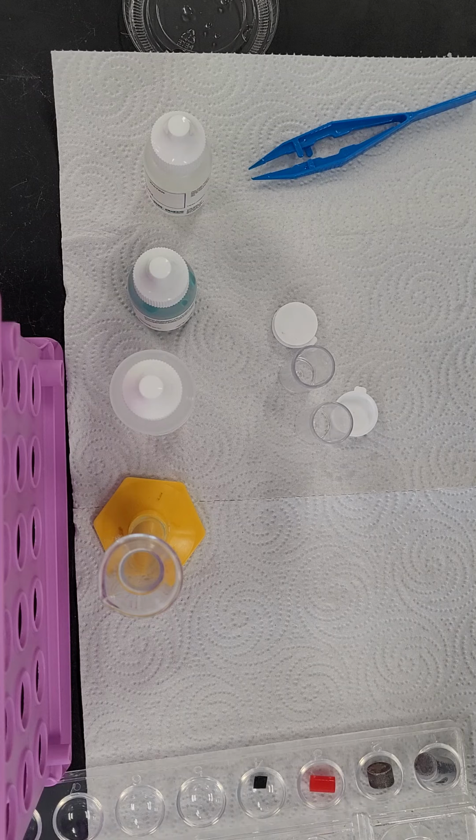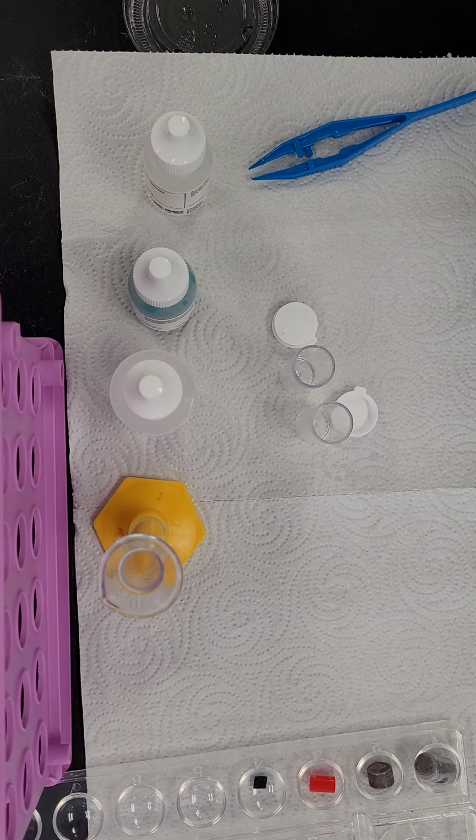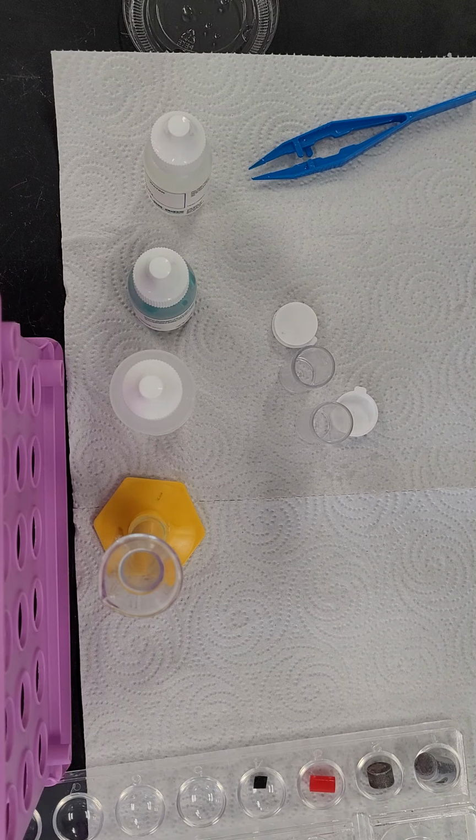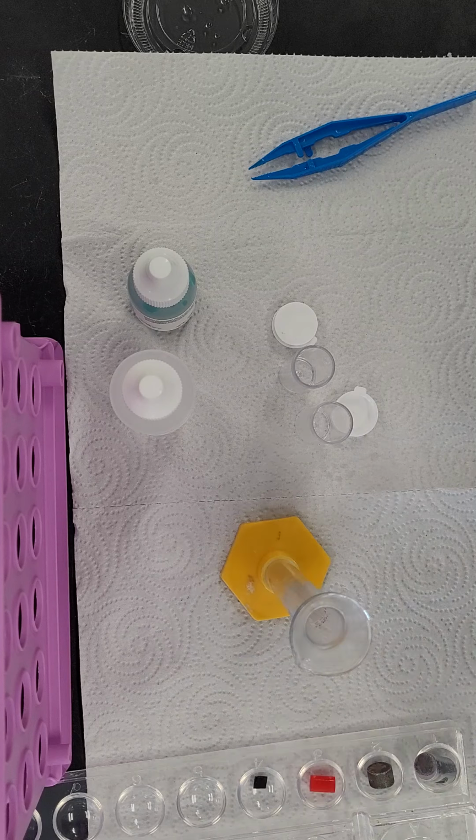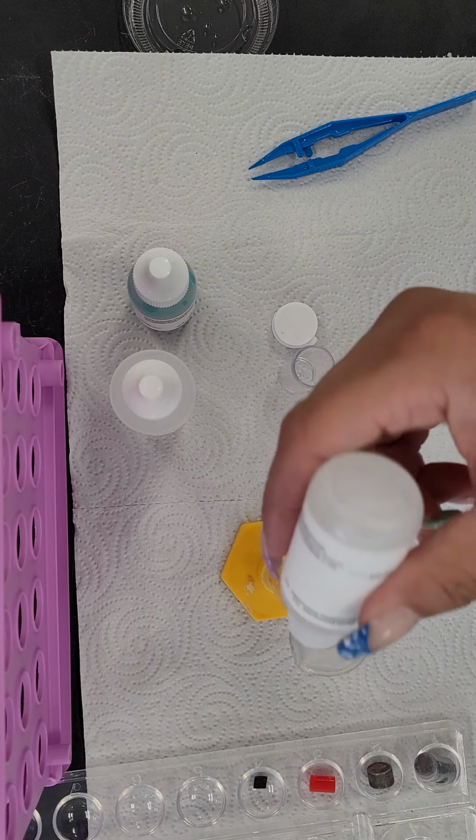Okay, so moving on to our next test, we are looking at density relative to water. So we're going to take our water and we're going to put 5 milliliters of water in a graduated cylinder.